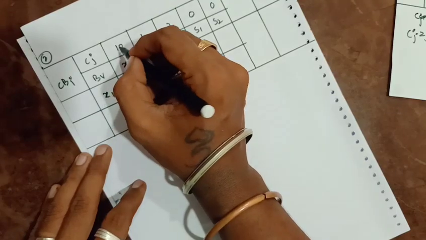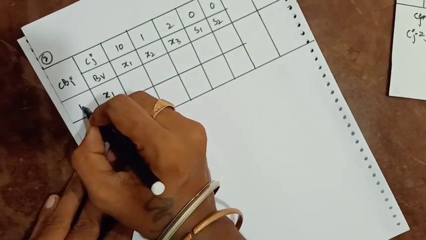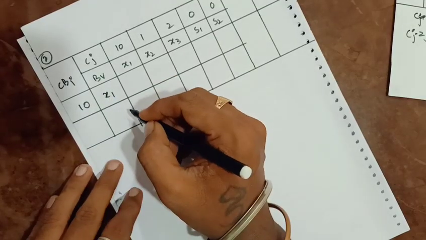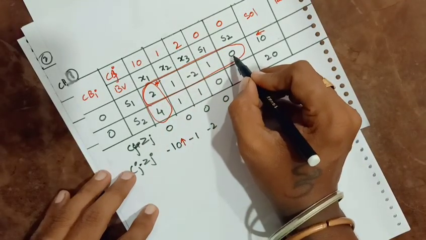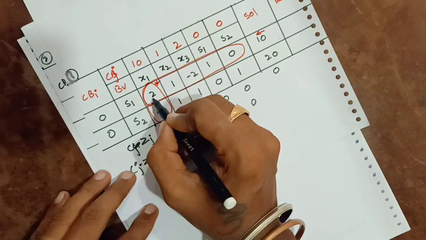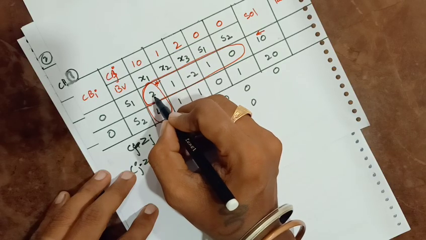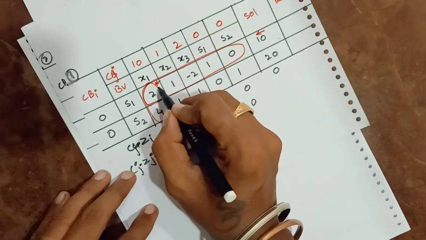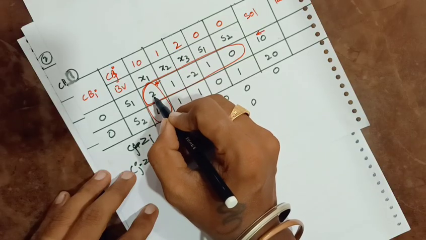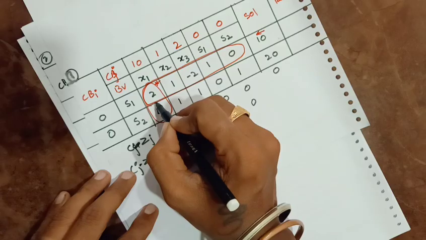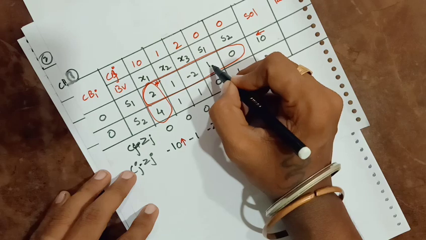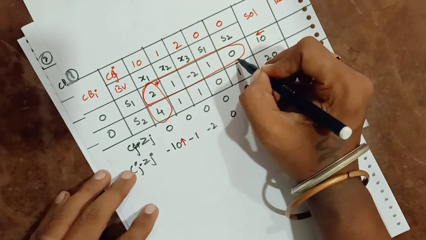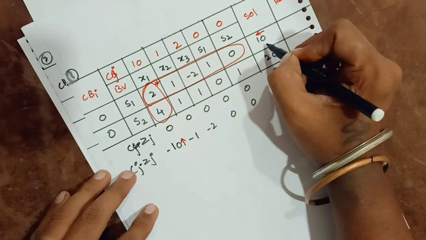For x1, what is the coefficient? Here coefficient is 10. And as I told you, whatever the row values are there, have to be divided by the pivot element. So what is the pivot element? It is 2. So 2 divided by 2, 1 divided by 2, minus 2 divided by 2, 1 divided by 2, 0 divided by 2, 10 divided by 2.